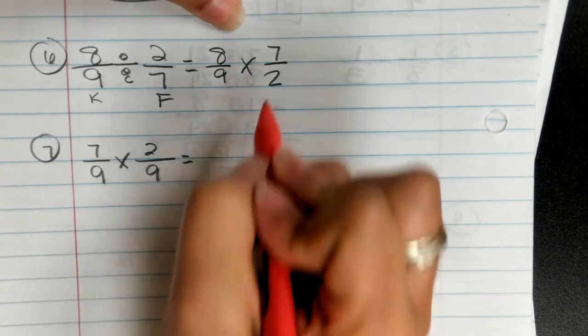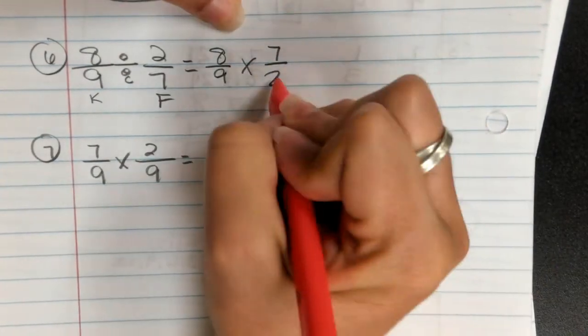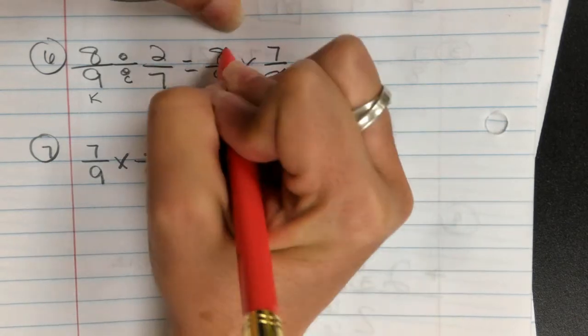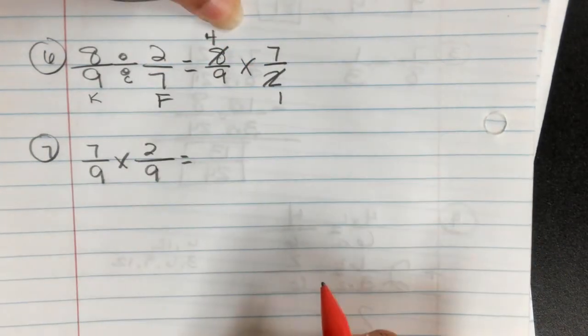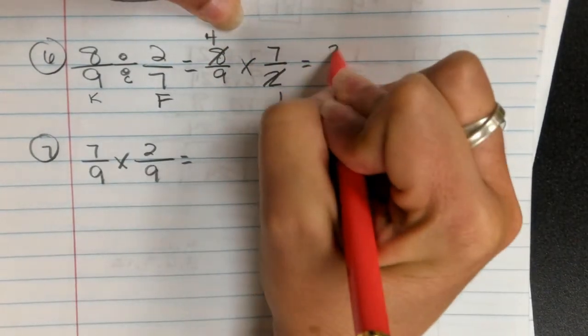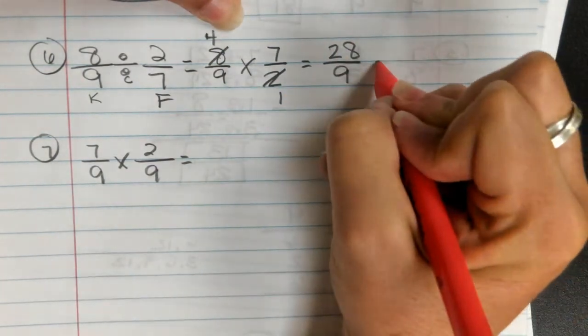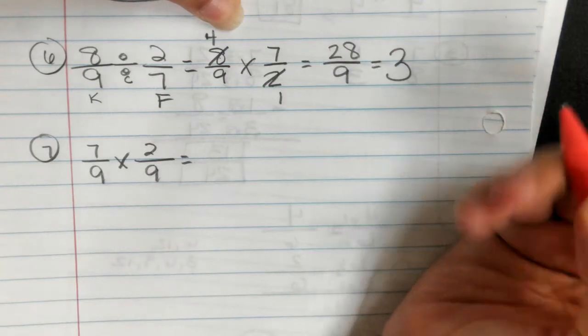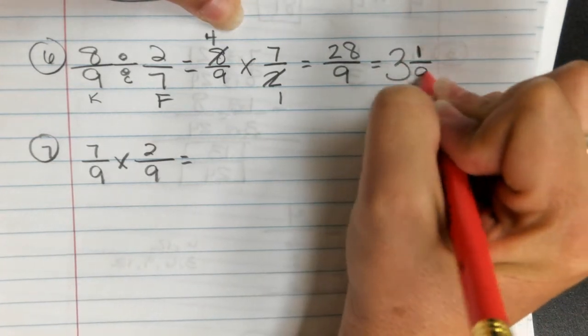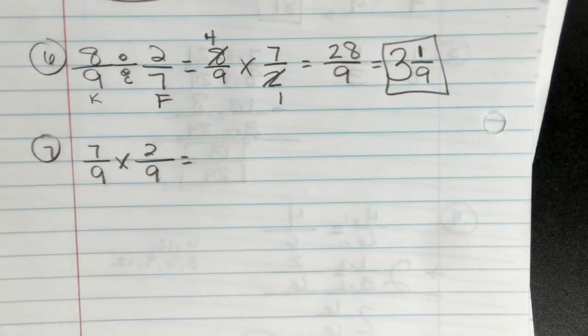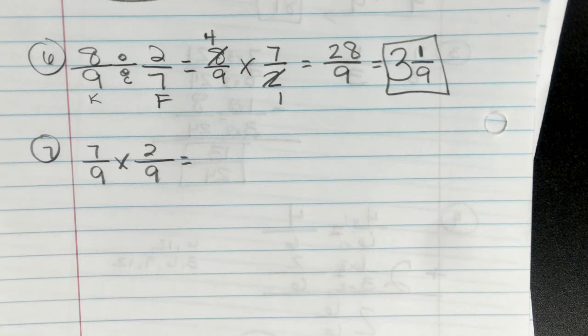Okay, I'm looking. The 2 and the 8 simplify. So 2 goes into 2 once, 2 goes into 8 4. Gives me 28/9. 9 goes into 28 3 times, which is 27. So my final answer is 3 1/9. Are we good on that one?